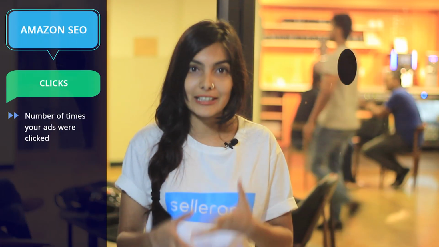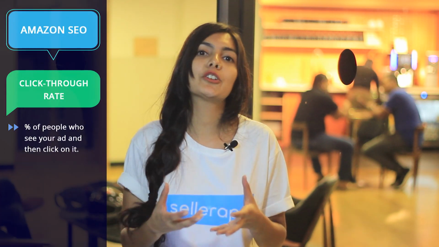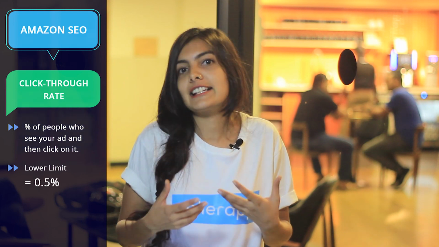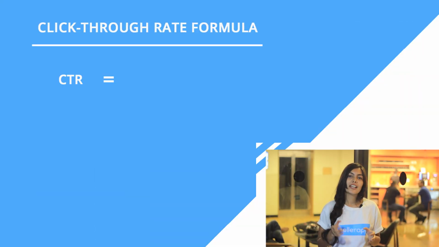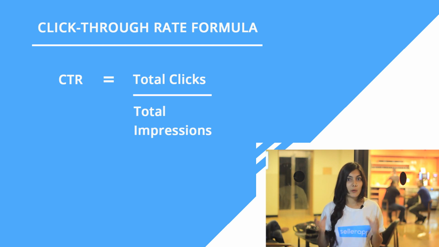Clicks, as the name suggests, is the number of people who have clicked on your listing, and click-through rate is the percentage of people who have seen your ad and moved on to clicking on your listing. The lower limit of a healthy CTR, or click-through rate, is 0.5, and anything less indicates a possible problem with either your main image, your title, your price, or your reviews and your rating. Click-through rate is calculated as follows: CTR equals total clicks divided by total impressions.